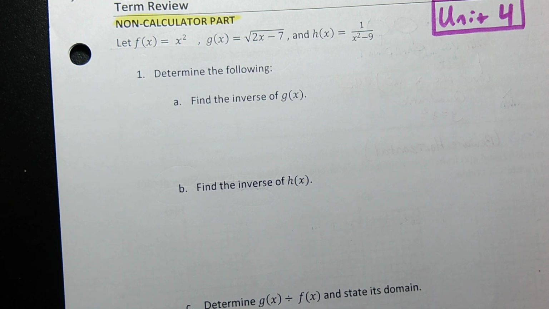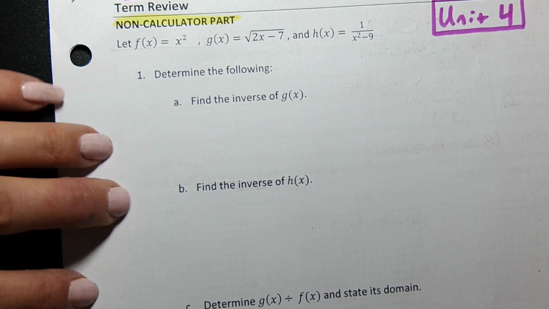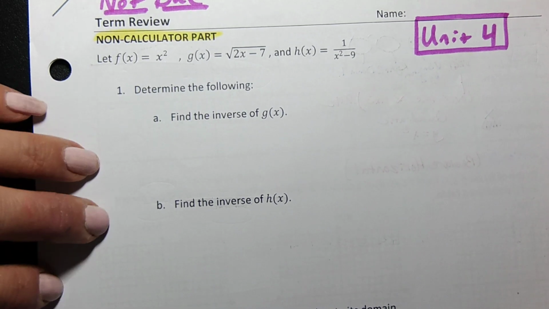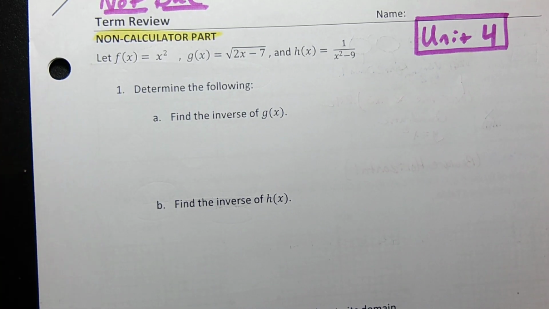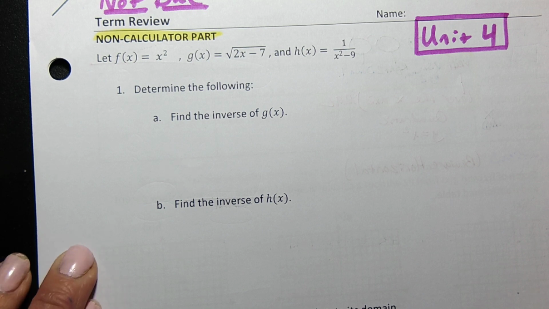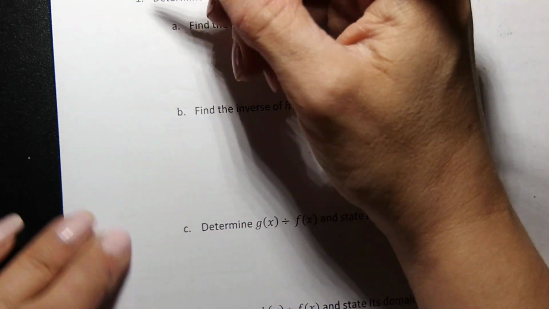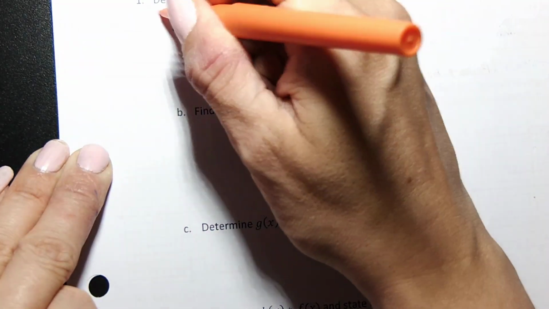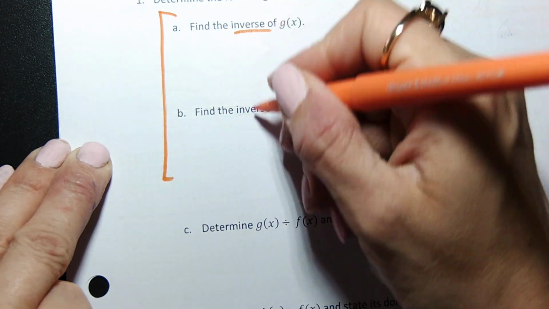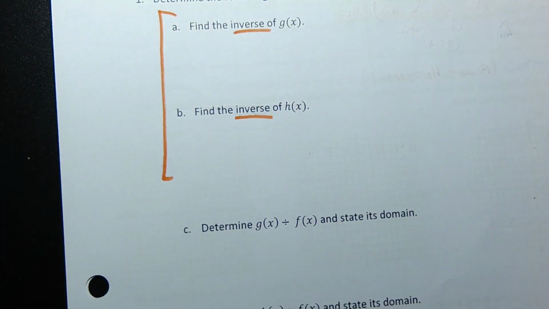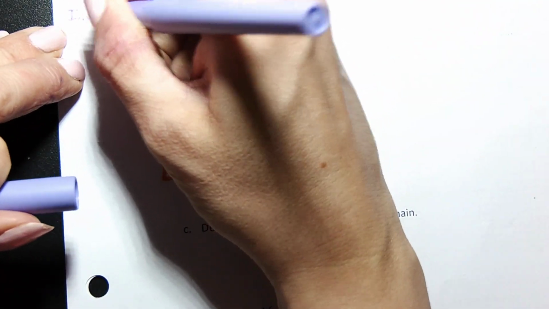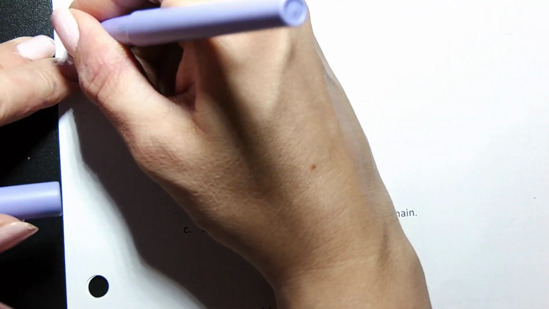Unit 4 was one of the heftier units, but the big overall arching theme kind of centered around graph key features and restrictions. So we're going to break down the 3 types of problems that are on this page. We've got the top 2 problems, A and B, which is finding the inverse of 2 functions. Inverses are going to be on pages 10 through 11.